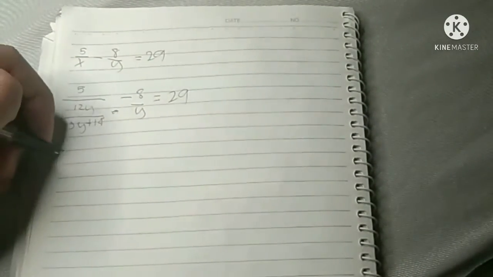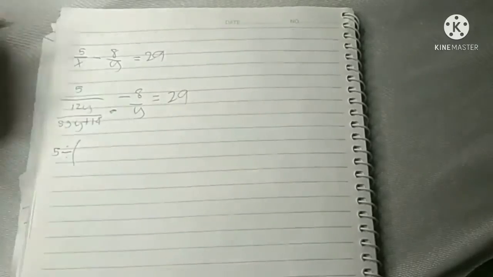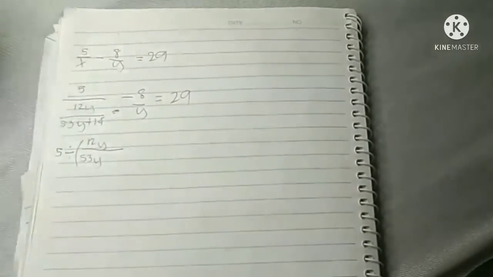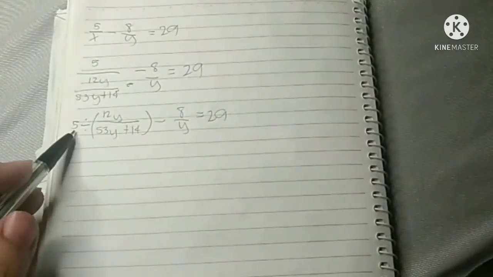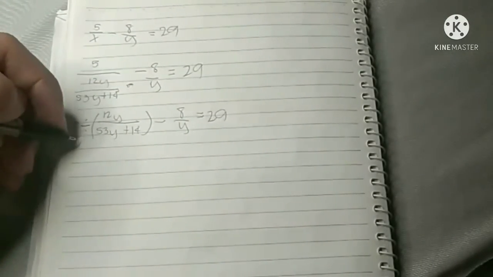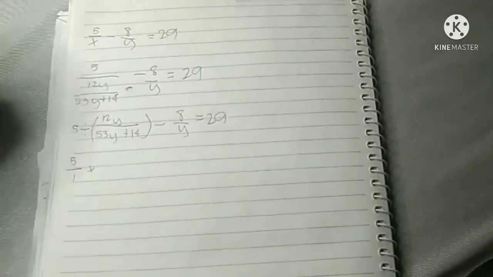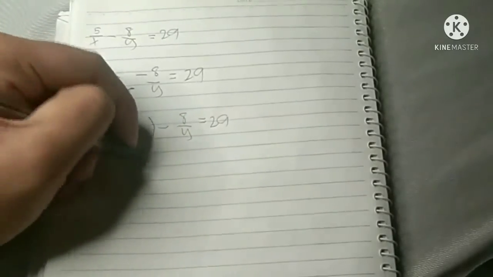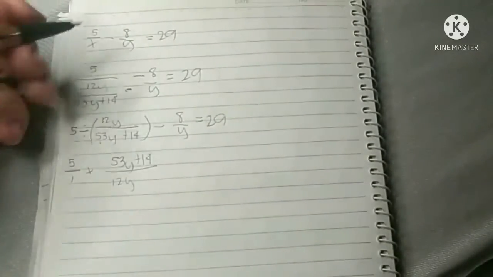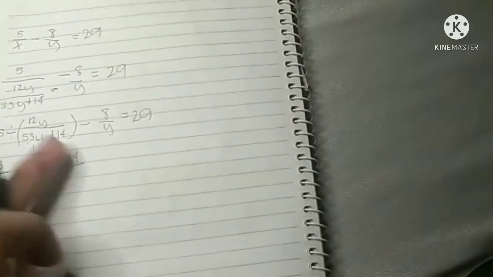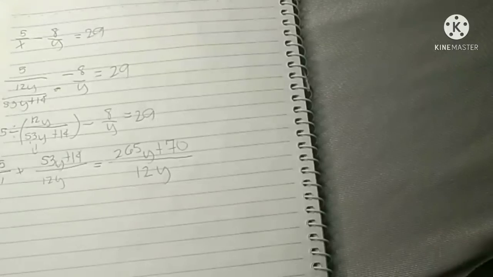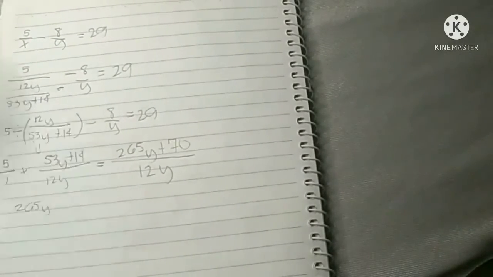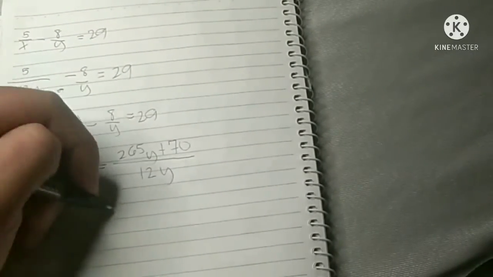Right, 5 divided by 12y over 53y plus 14 minus 8 over y equals 29. So now we can solve our 5 divided by 12y over 53y plus 14. So let's multiply it by the reciprocal of 12y over 53y plus 14, and we will get 265y plus 70 over 12y. Now we have 265y plus 70 over 12y minus 8 over y equals 29.